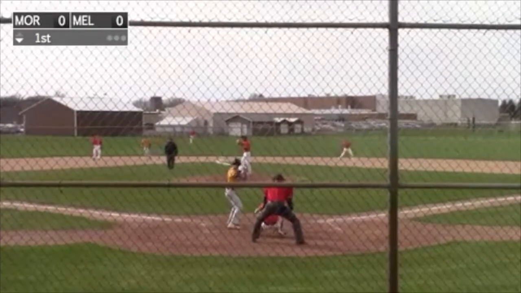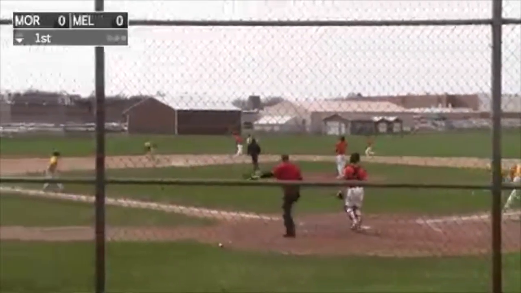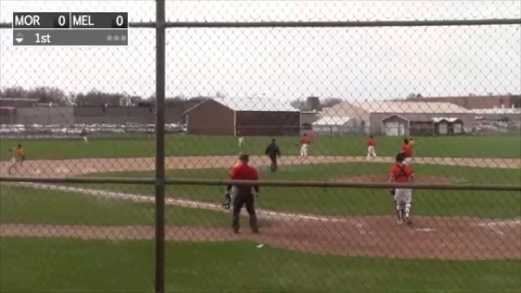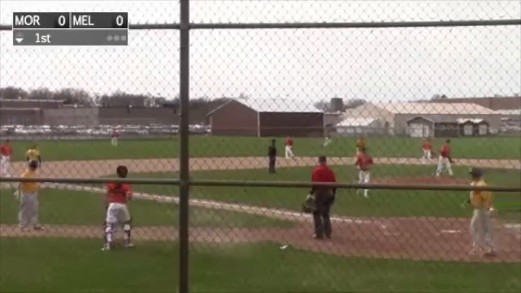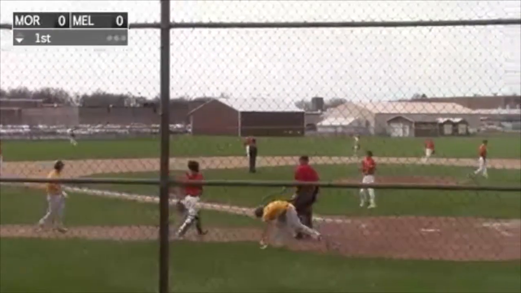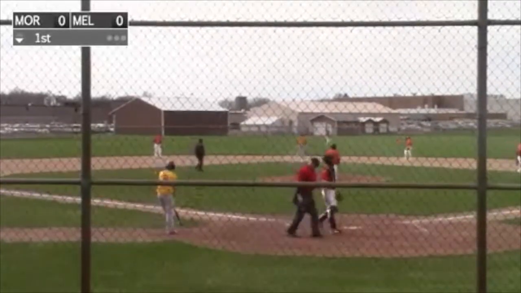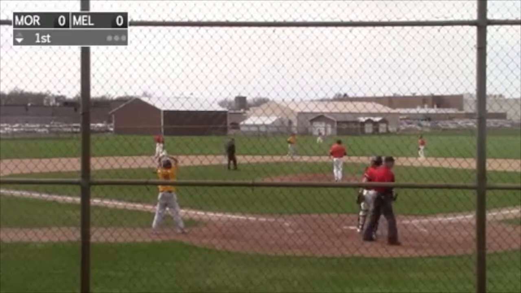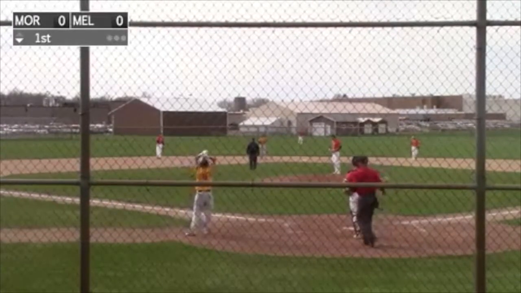Bases loaded, one out for Melrose. The pitch to Schwieters. He hits a line drive to center field. The center fielder can't play it. It takes a hop and a run comes in on an RBI single, and the throw comes home, but the other runners will stay. So Gabe Schwieters did time that fastball. Melrose leads 1-0. Scoring on the play was Dylan Gherkin. Solid line drive single for Gabe Schwieters.